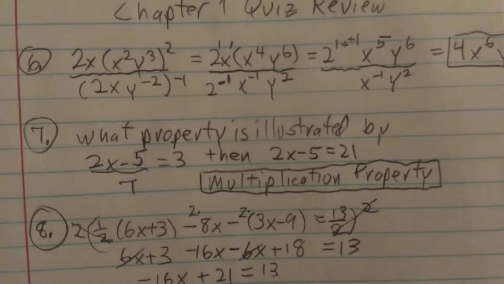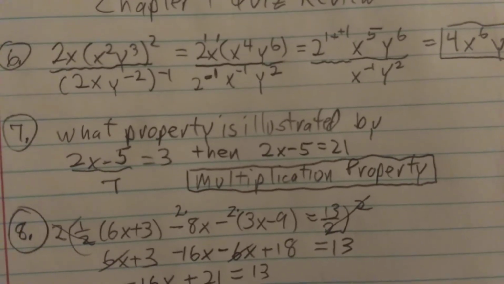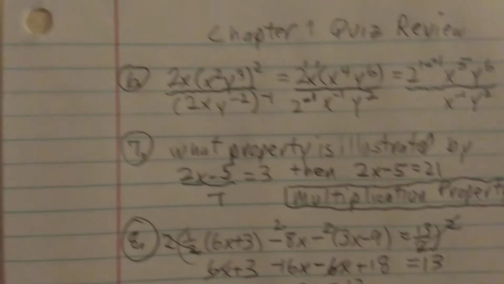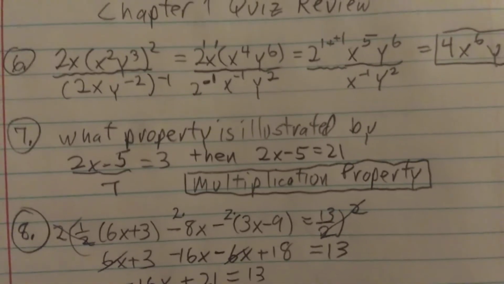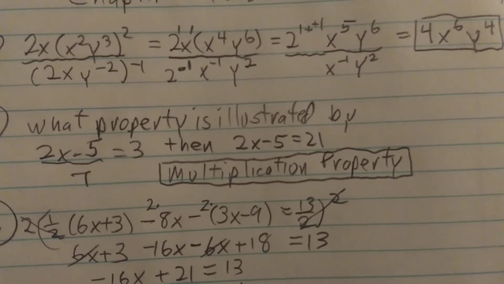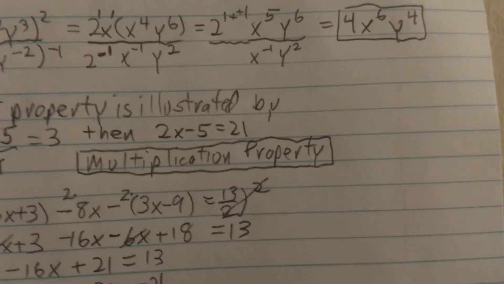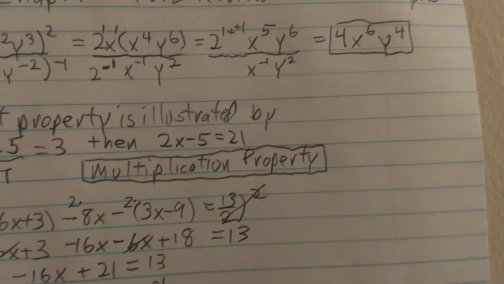So that gives me 2, and I'm going to put x to the 1 power on top, x to the fourth, y to the sixth, over 2 to the minus 1, x to the minus 1, y squared. Now taking the 2, I have 2 to the 1 minus 1, or 2 squared, x times x to the fourth, or x to the fifth, times y sixth, over x to the minus 1, y squared. And that 2 squared gives me 4, x to the fifth over x to the minus 1 is x to the sixth, and y fourth for an answer of 4x to the sixth, y to the fourth.